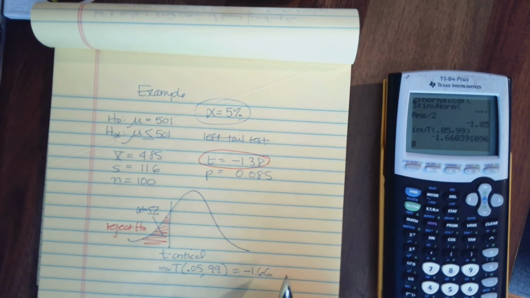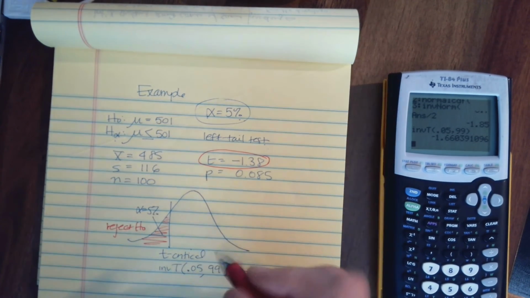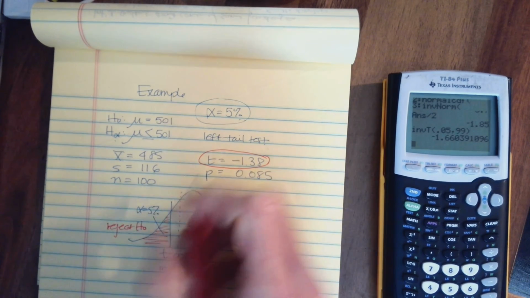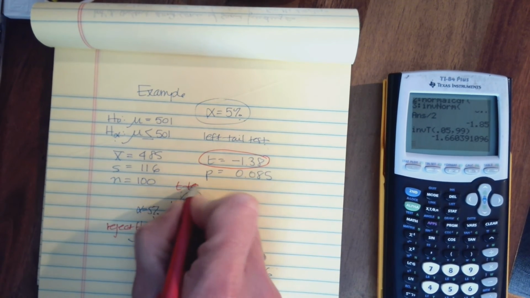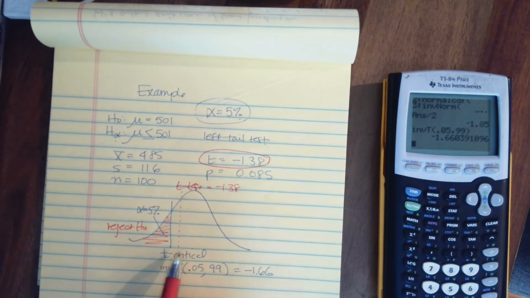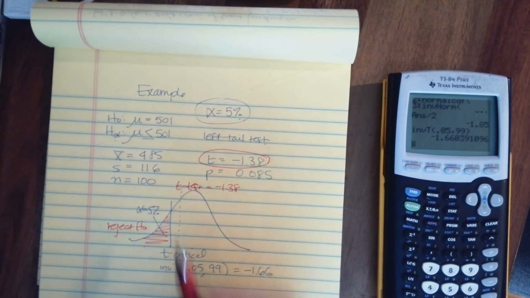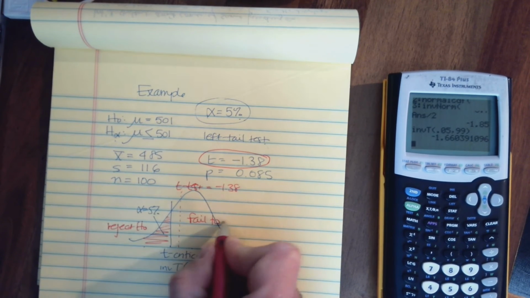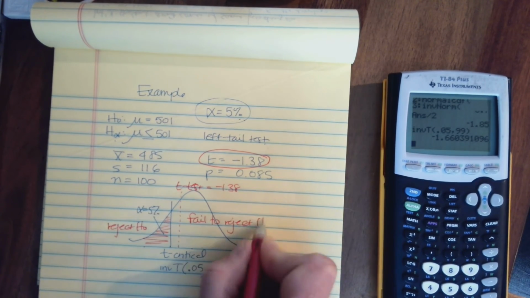I'm getting a value of negative 1.38, and so here's my t-test value, negative 1.38. So I did not cross the line. So I'm in this region where I have to fail to reject the null hypothesis.